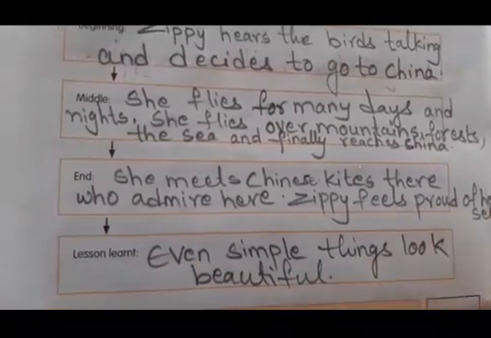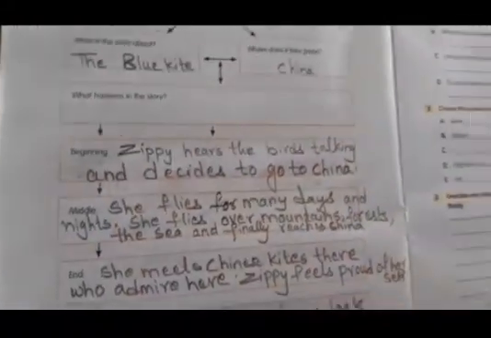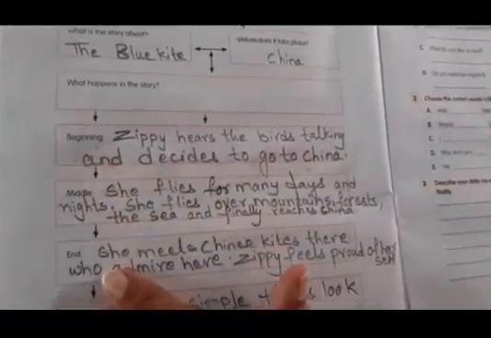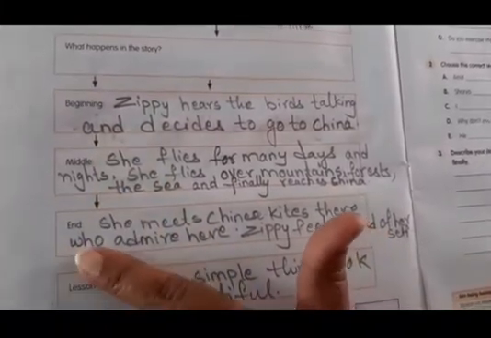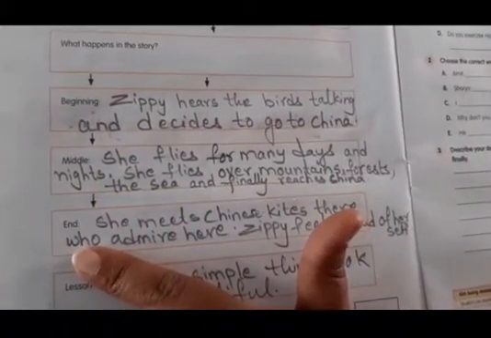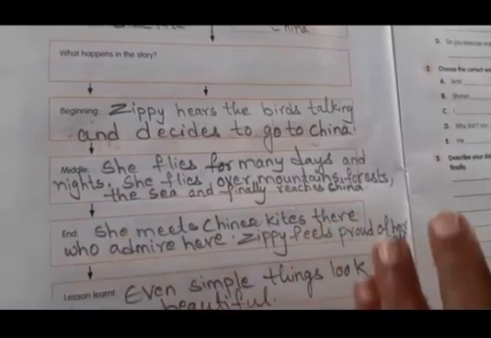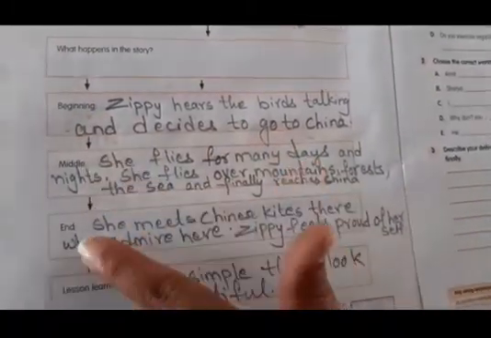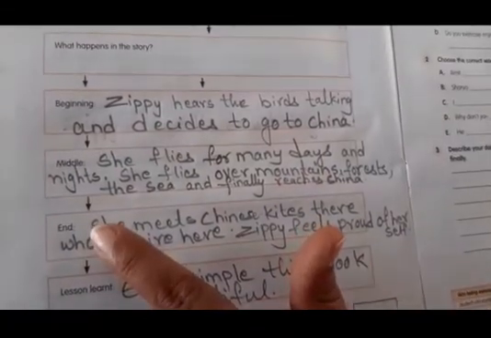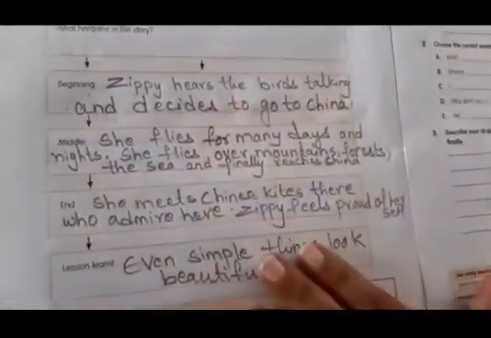Yes. Now see children, what we learnt in this story? Beginning, middle, end. You can write first, then and finally, or end. How will you tell a big story, a Bahubali story, in short? You will tell it like this: what happened in the beginning, what happened in the middle, what happened in the end, when you are telling it to someone. In this way, this is known as a story map.